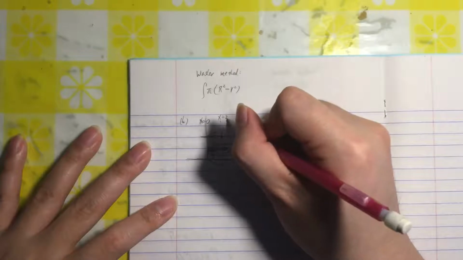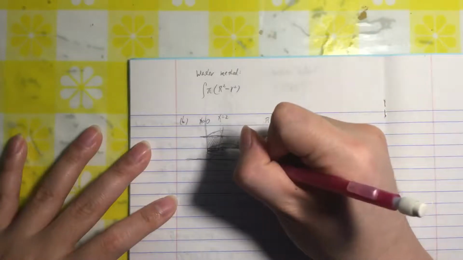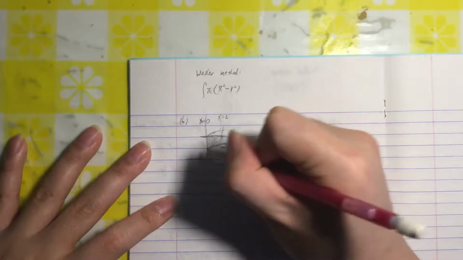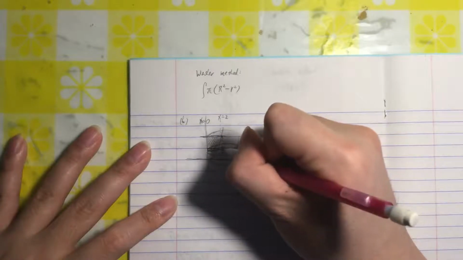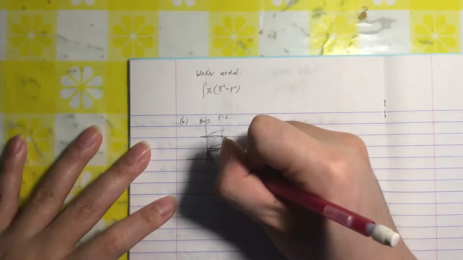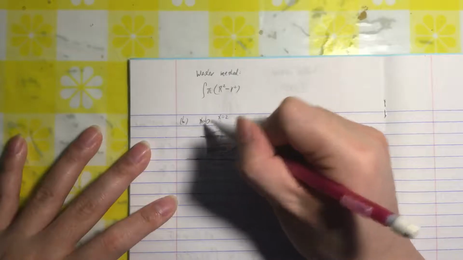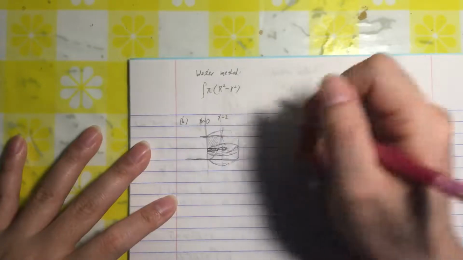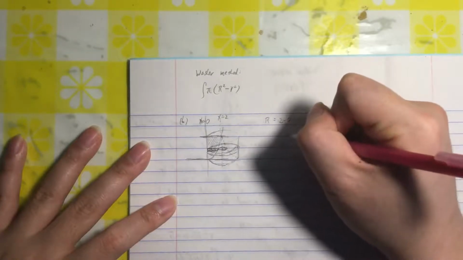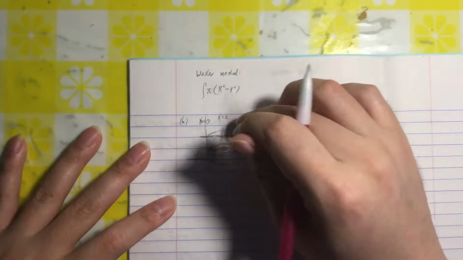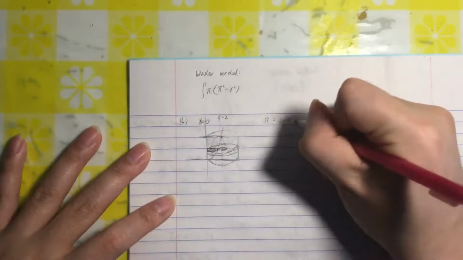The center is s equals 2. For the distance from the center to the outer curve, we use right side curve minus left side curve. Here, right side curve is 2, left side curve is 0. We use 2 minus 0. Radius is always positive, so we use right side minus left side to make it positive, which is 2.